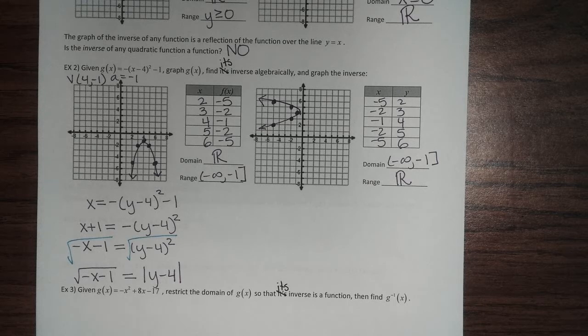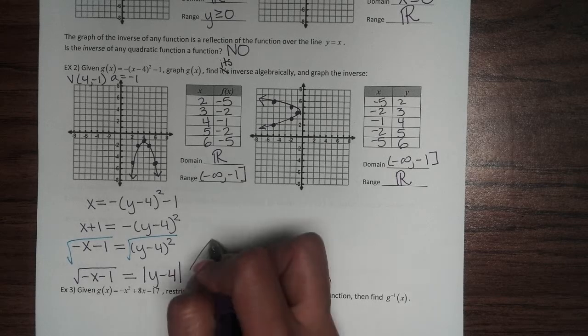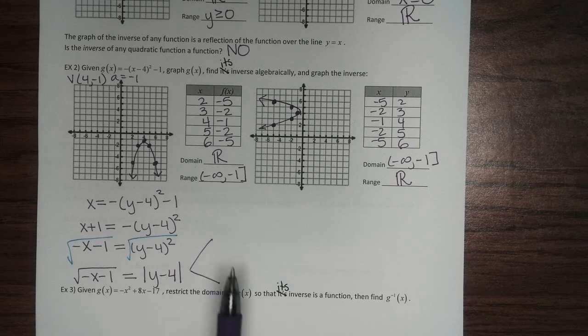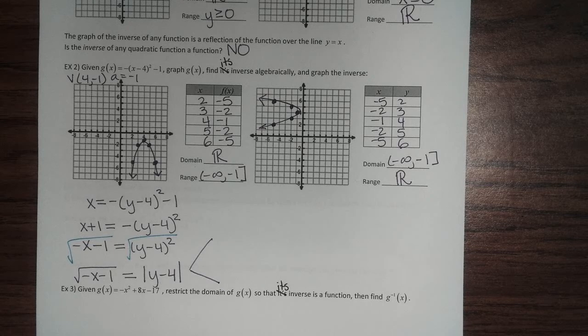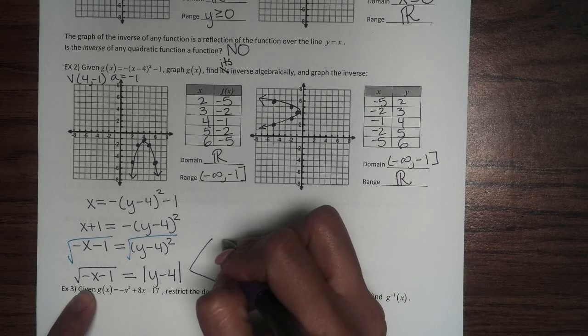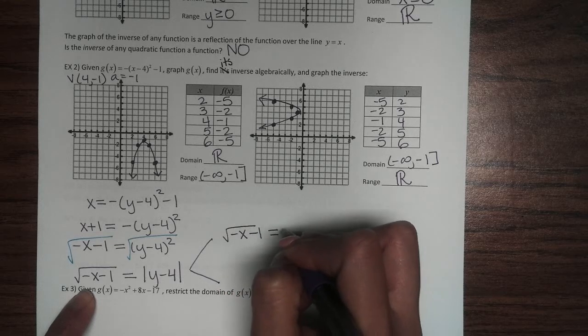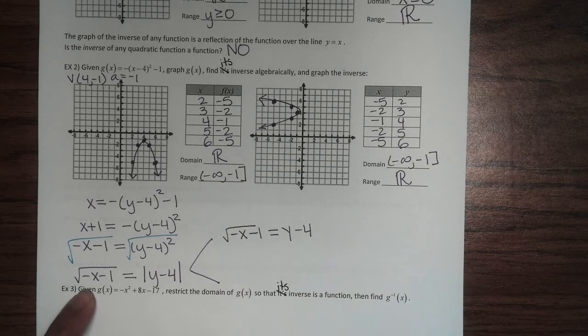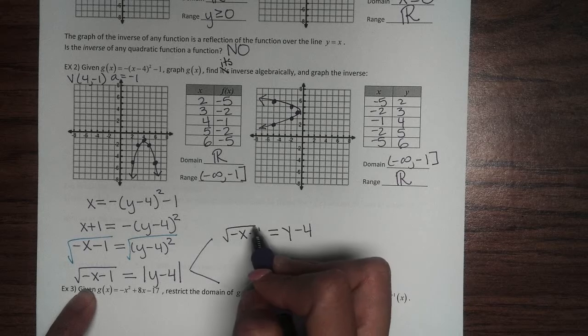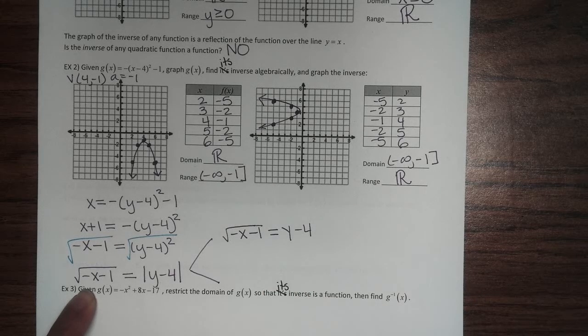Some of y'all like to skip that step, and that's okay, but then you still have to show me the two answers, which means to get rid of this absolute value, you're supposed to break it into two cases, the positive case and the negative case. So here's what I mean by the positive case. The positive case is just going to be exactly what you see without the absolute value. So square root of negative x minus 1 equals y minus 4. That's the positive case. Don't forget to solve for y still.